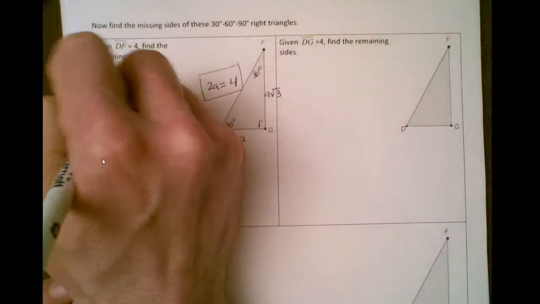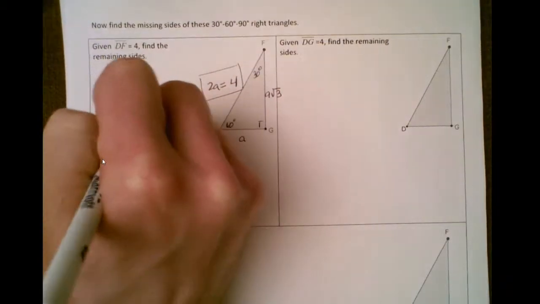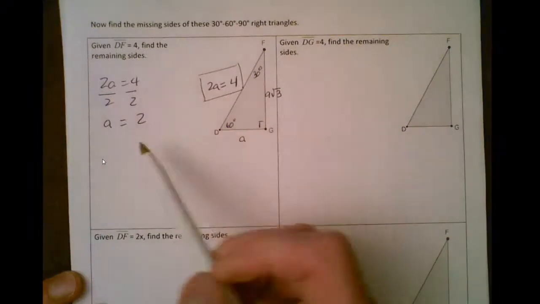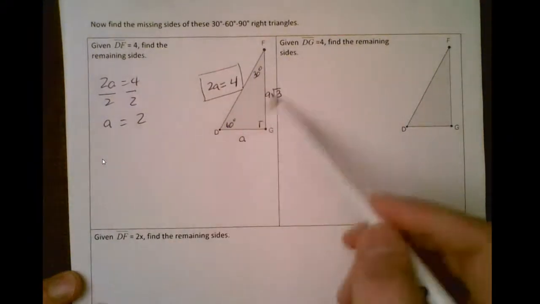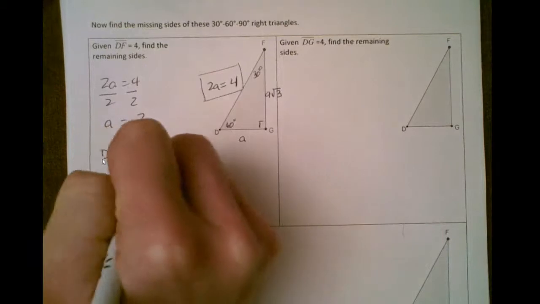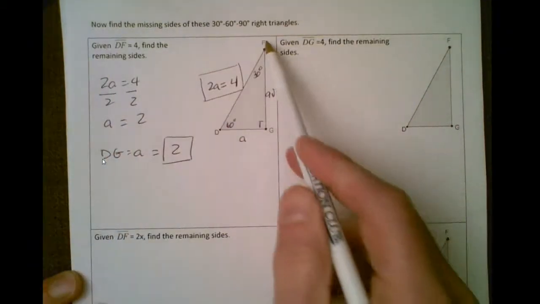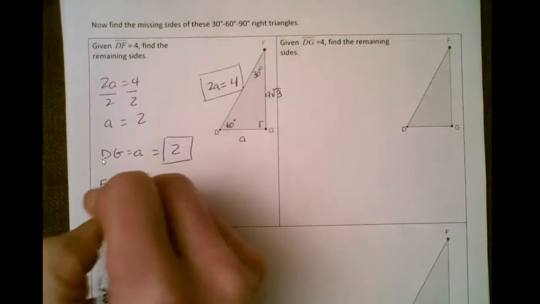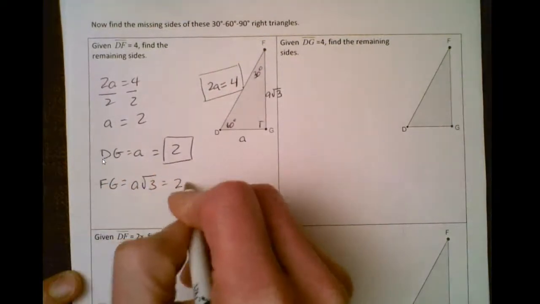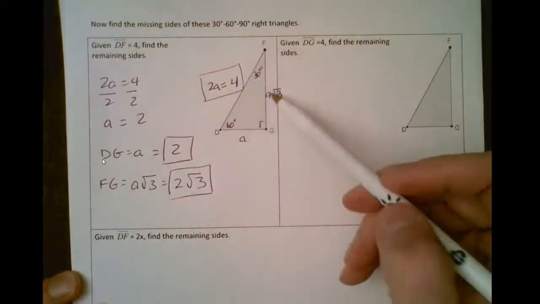So I'm going to rewrite this over here. 2A is equal to 4. I'm going to solve that for A, divide both sides by 2, and I get A is equal to 2. Once I have A as 2, I can find my other remaining sides. I know that DG I had labeled A, so that's going to be 2. And FG I had labeled A root 3, so that's just going to be 2 root 3.